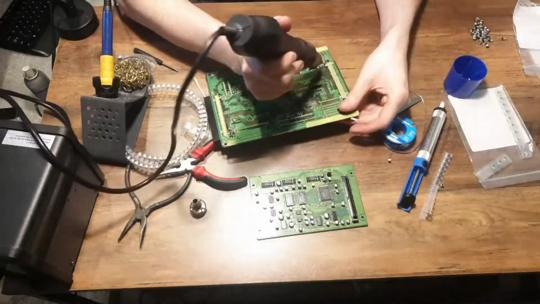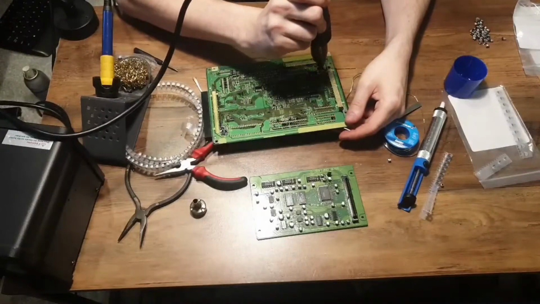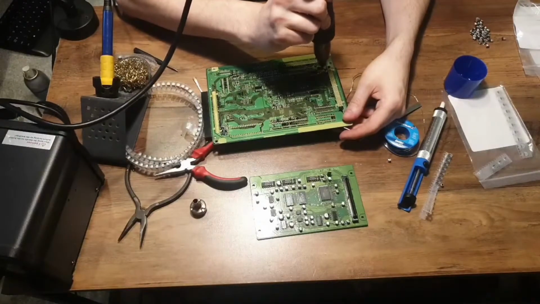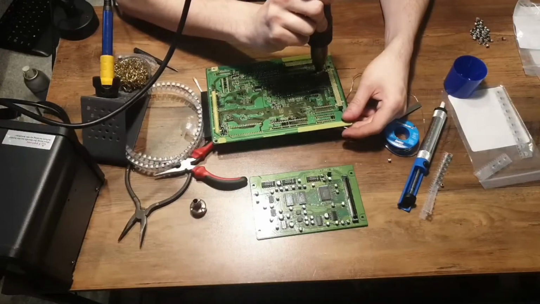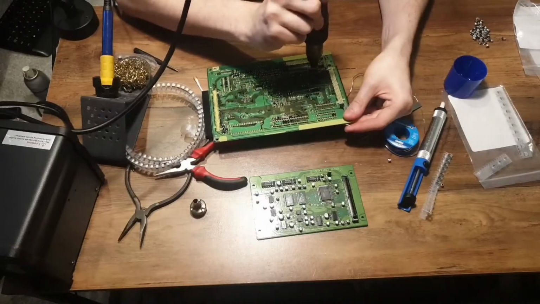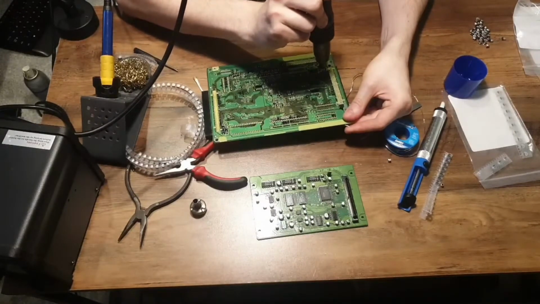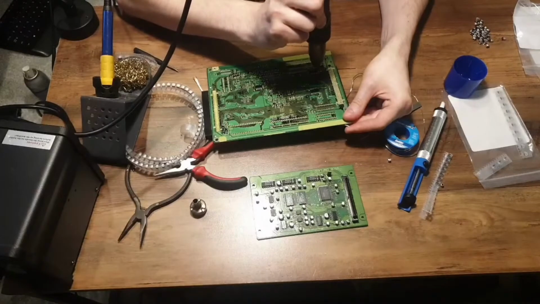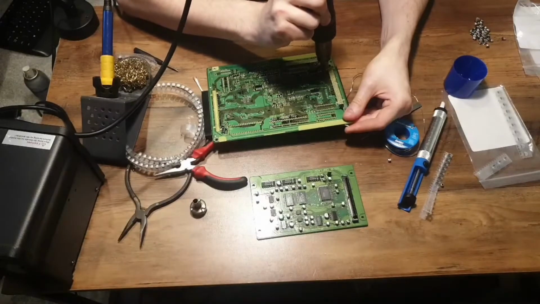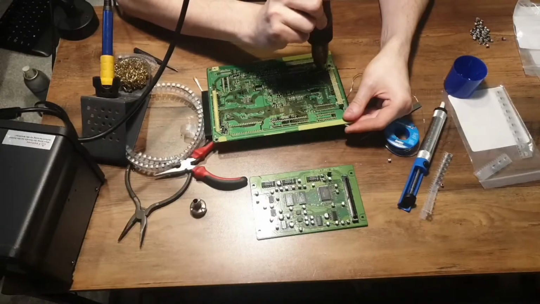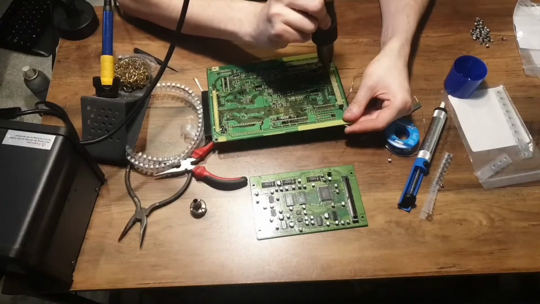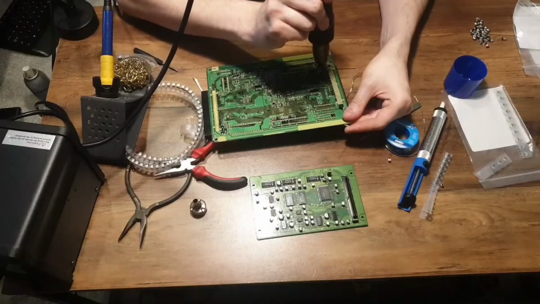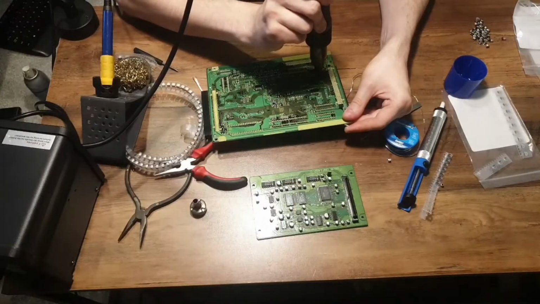What I'm doing is I'm going to heat up around the area. I'm not going to try to desolder it with the hot air gun, but I'm going to put heat along everything so I can start to heat up the internal ground plane or internal power planes and stuff like that.